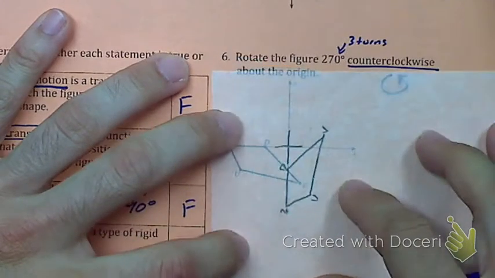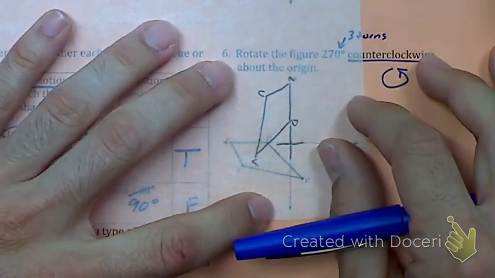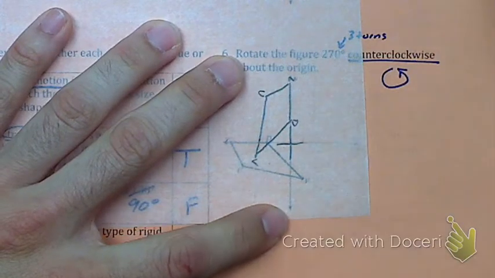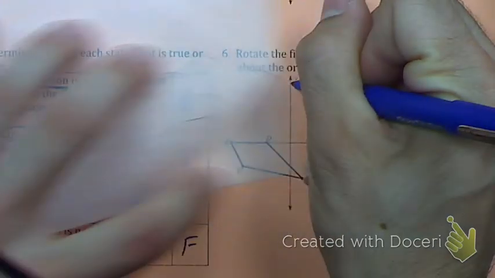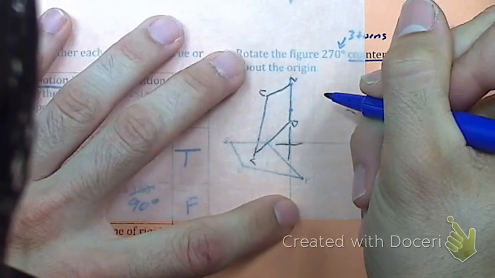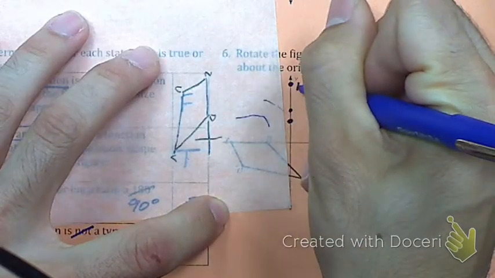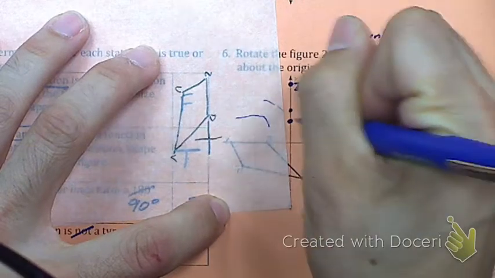1, 2, 3. Okay. And then you find those points. So you get Z prime, D prime.